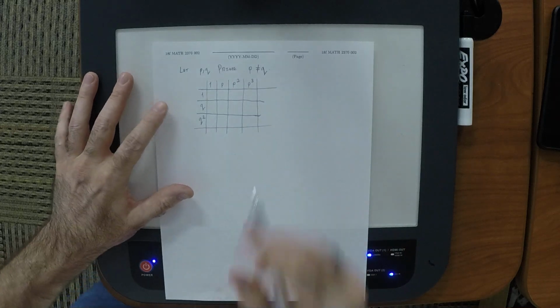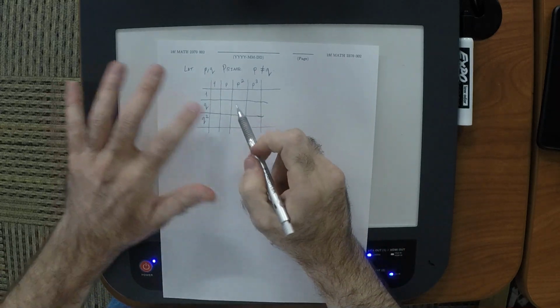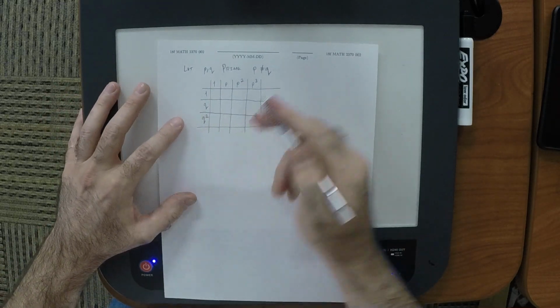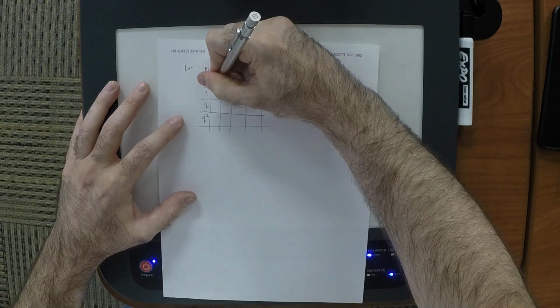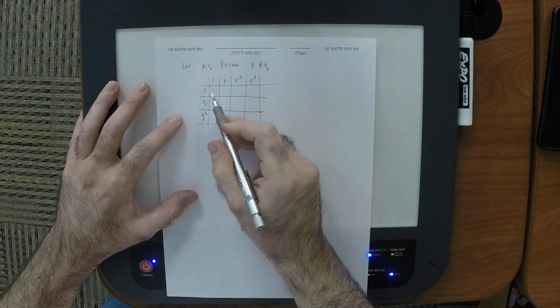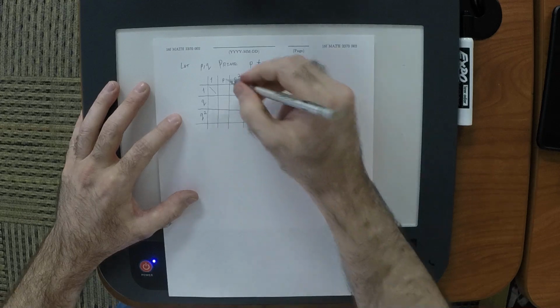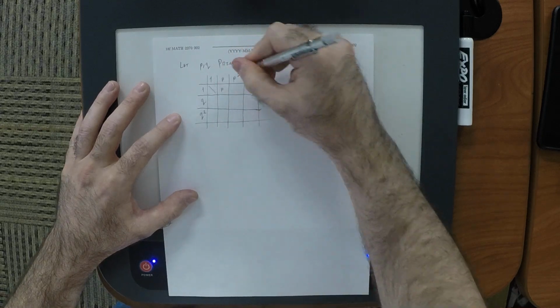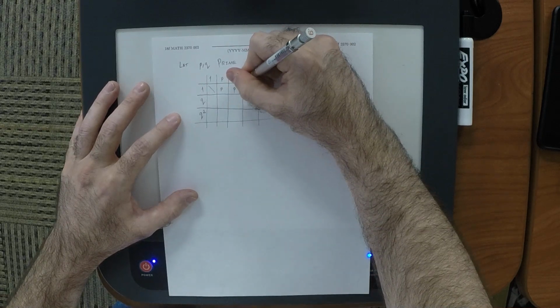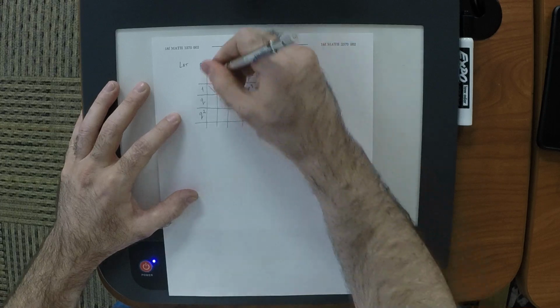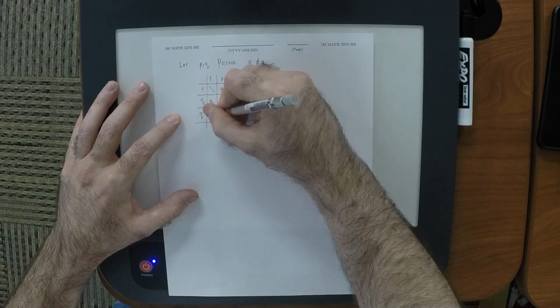What I want you to observe here is that now I'm going to write the product of all of these. But I'm not interested in just 1, so I don't want that one. I do want P times 1, so that'd be P, P squared, P cubed, and Q and Q squared.